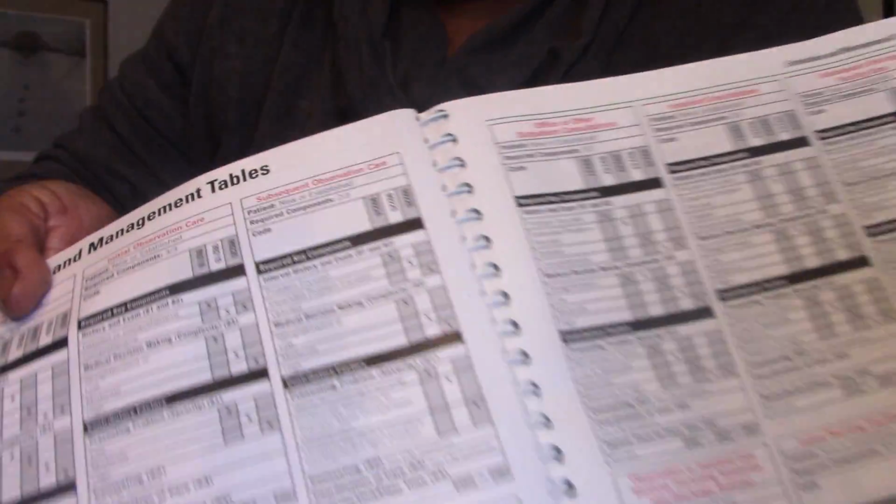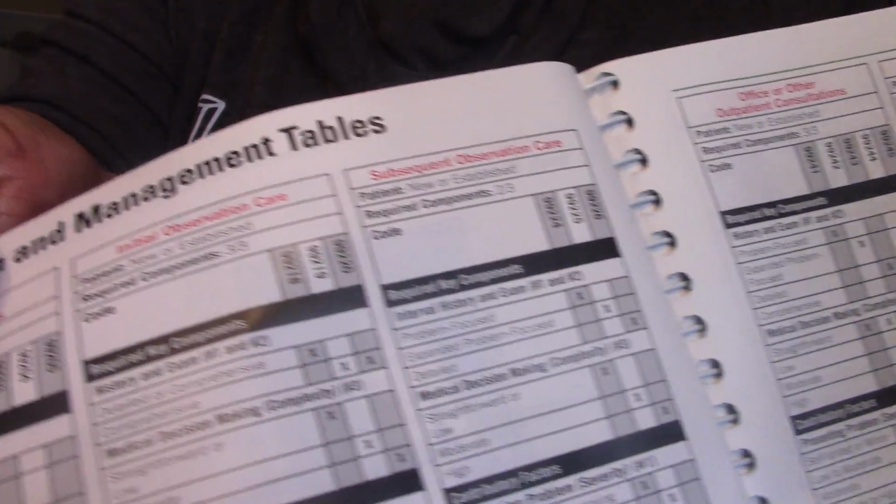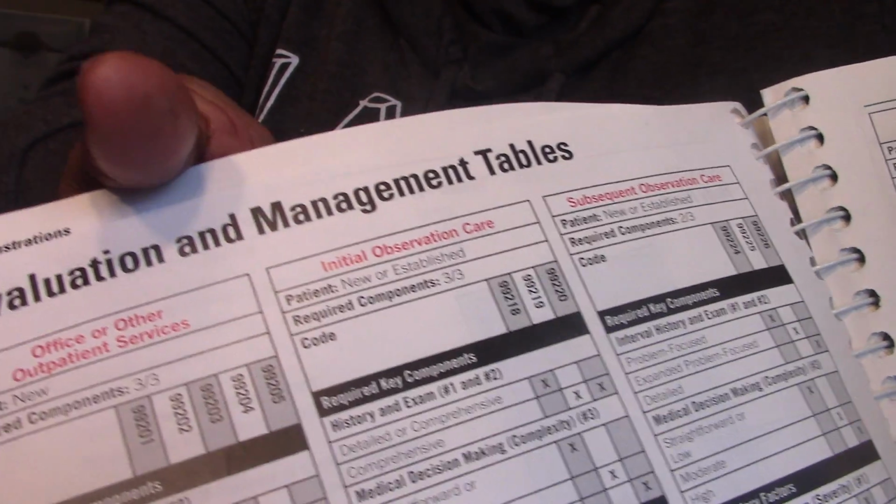So I hope this made E&M coding a little easier for you. Again, this is just one tool. There are some at the front of your code books, because remember I showed you in the front of your CPT books. That's the tool at the front of your E&M book.